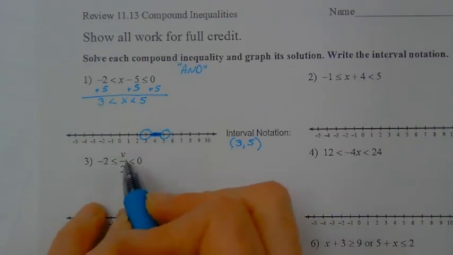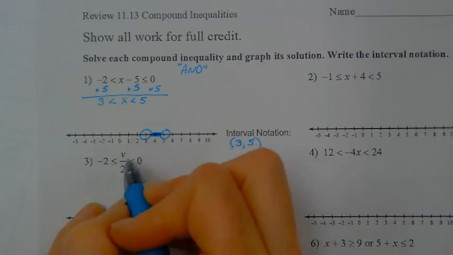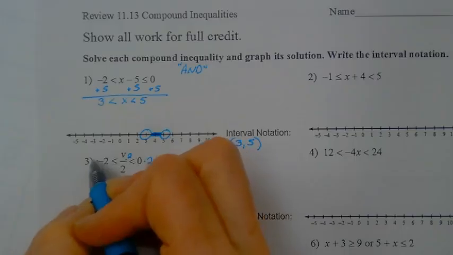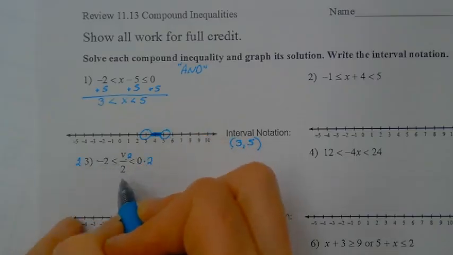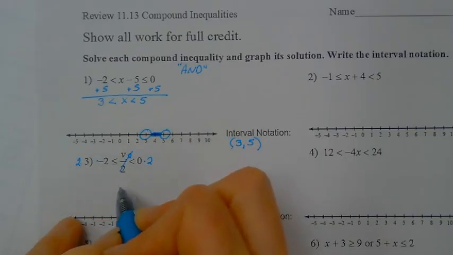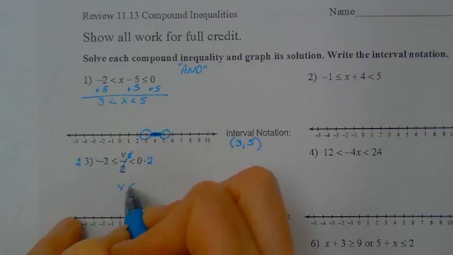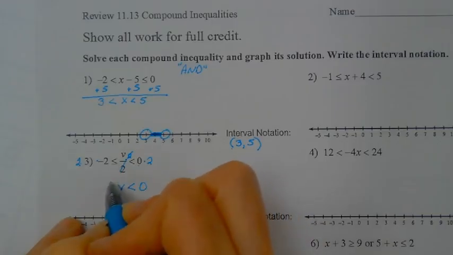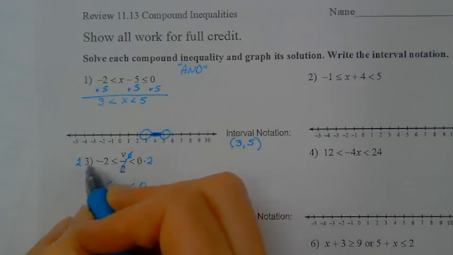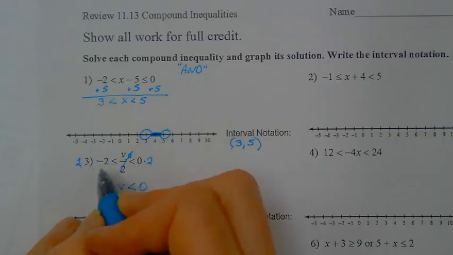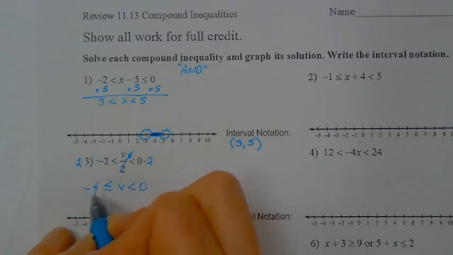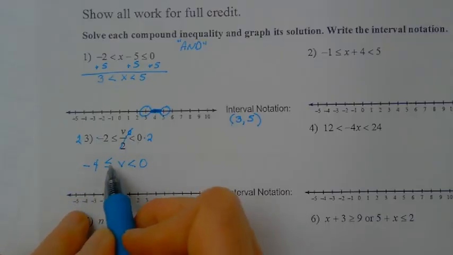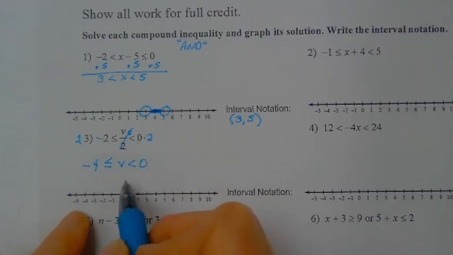All right, number 3, to get v by itself, it's being divided by 2, so we need to multiply this by 2. And multiply this by 2, and multiply this part by 2, multiplying all 3 parts by 2. That cancels out the division, and so we get v is less than 0 times 2 is 0, greater than or equal to 2 times negative 2 is negative 4.